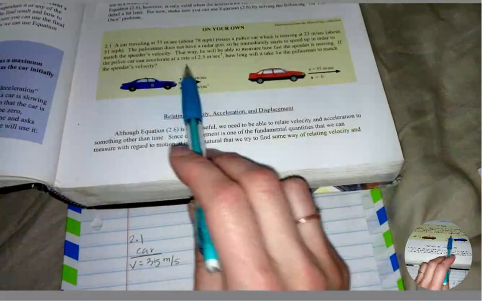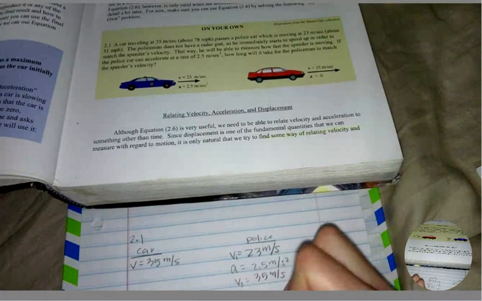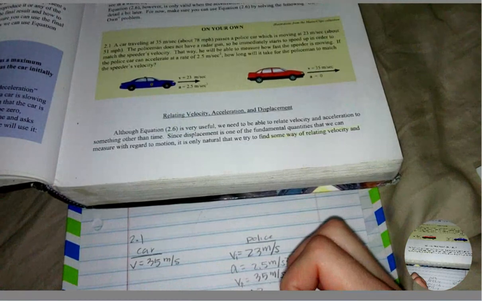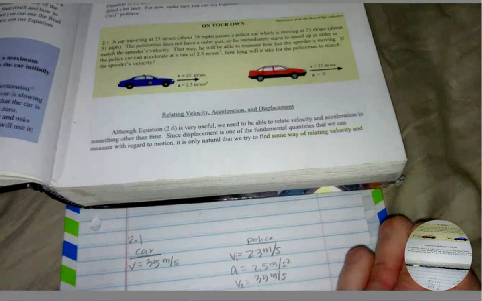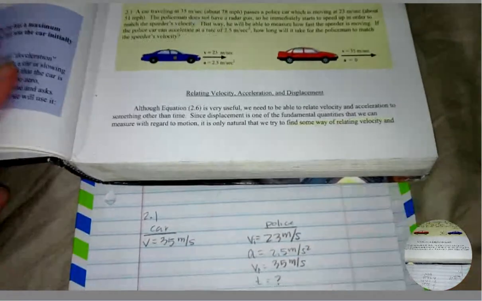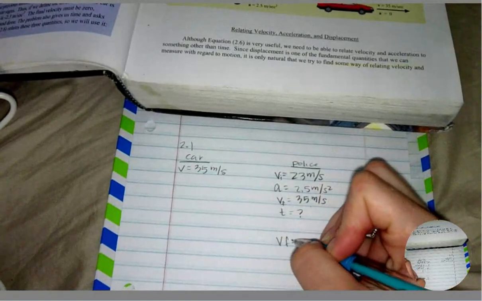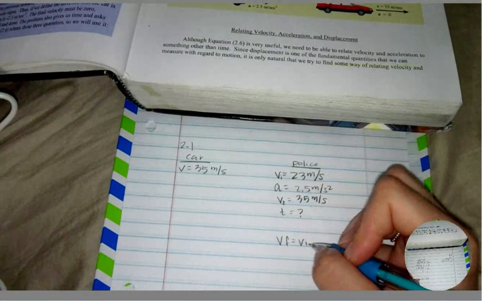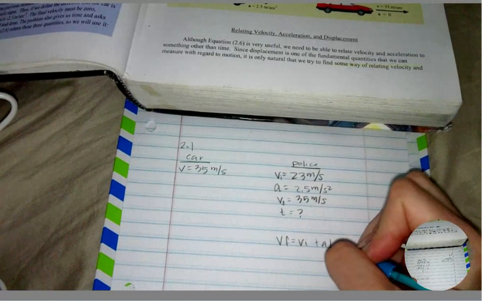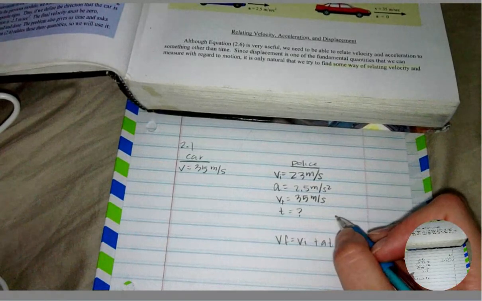If the police car can accelerate at a rate of 2.5 meters per second squared, how long will it take the policeman to match the speeder's velocity? So we know we're looking for time. Alrighty? Didn't we just find a new equation to use? Oh, we did. Look, equation 2.6. Let's write it down. So we have v final is equal to v initial. Remember, v final is v naught plus at. Okay, so I don't want to plug in anything yet. I'm going to rearrange it first for time.